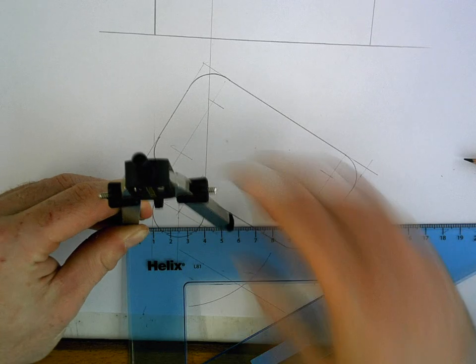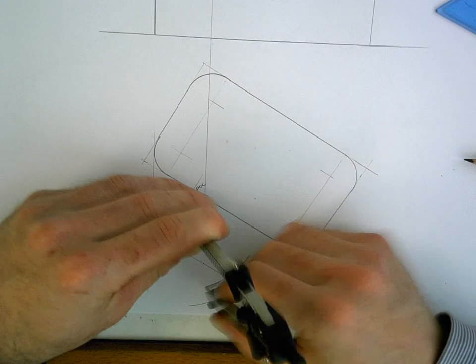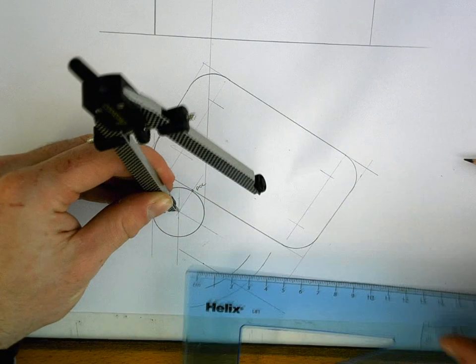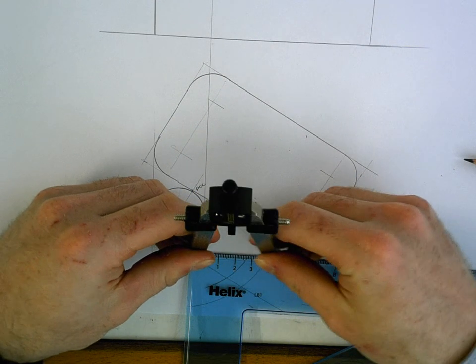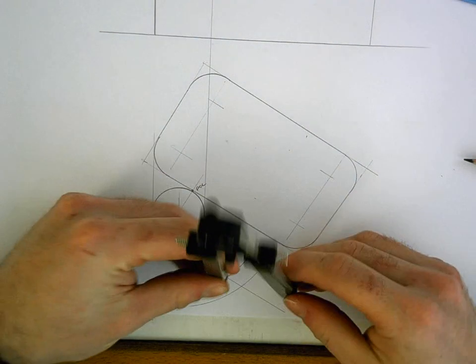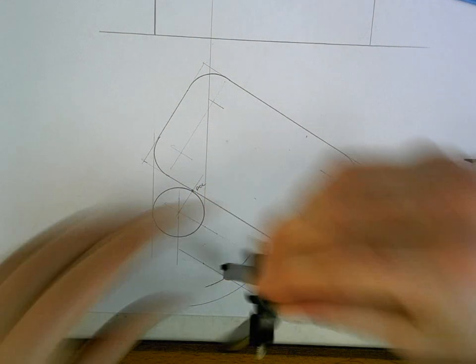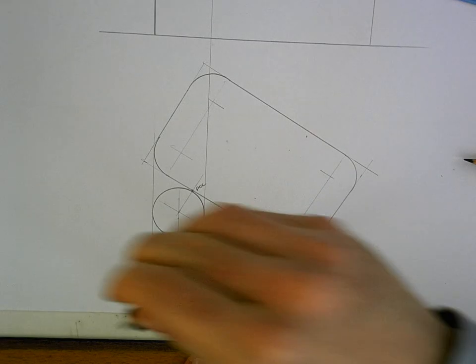Sorry, that should be an arc of 50. Added it up wrong, not 60. 15 and 35 gives you 50, not 60. Now, that's my centre point that I'm looking for. And just double check that it does touch, and it does.